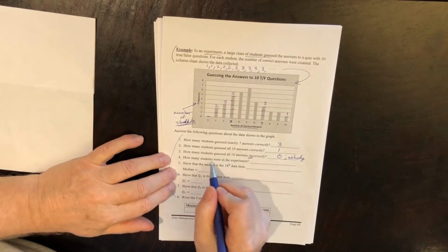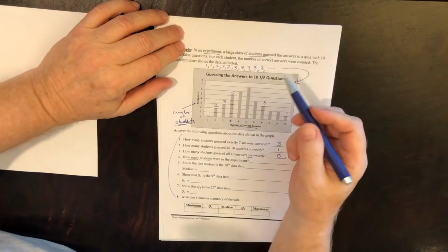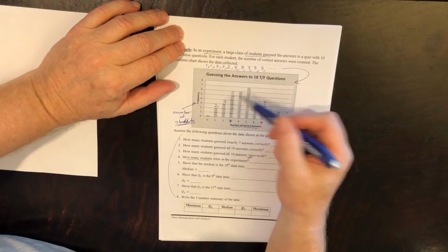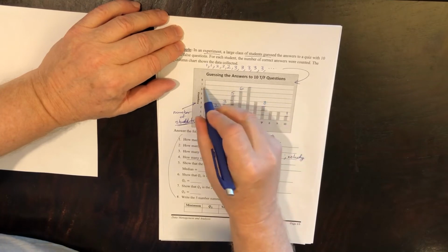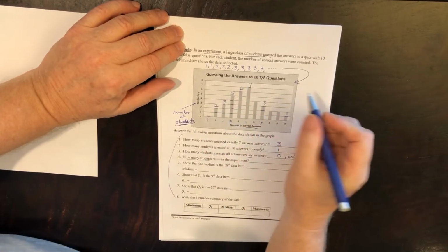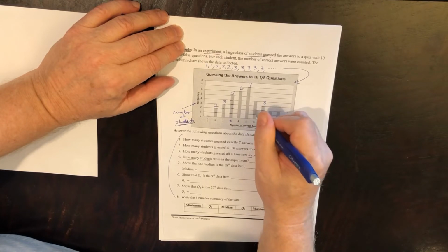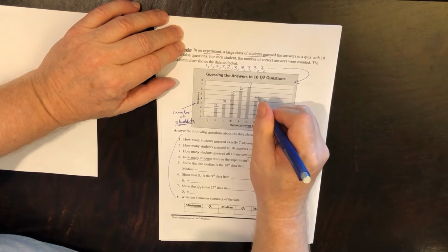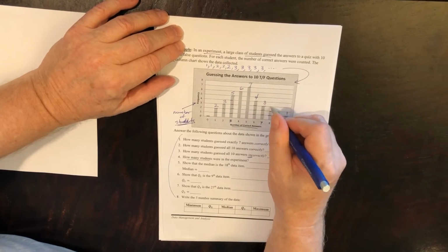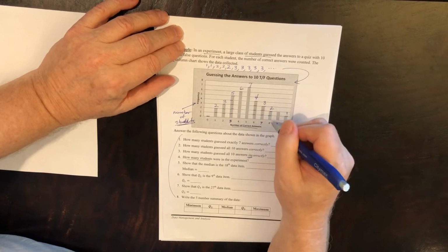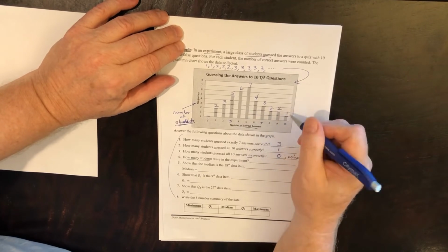How many students were in the experiment? Well, there's 2 here, 3 here, 5 here. The next column has 6. The next column is 1 higher. There's 7. And now there's 4 students that got exactly 6 answers guessed correctly. 3 guessed 7. 2 students guessed 8 answers correctly. 2 students guessed 9 answers correctly.